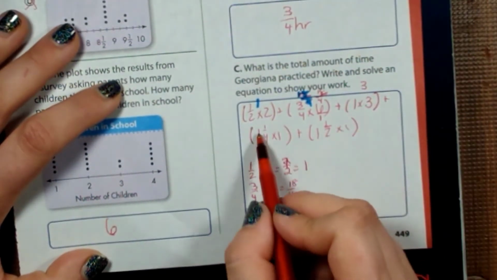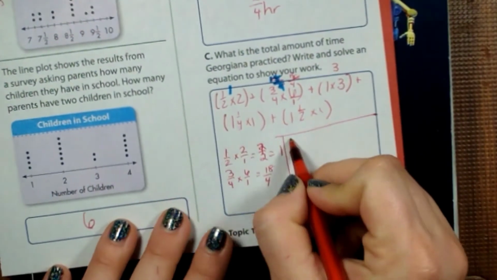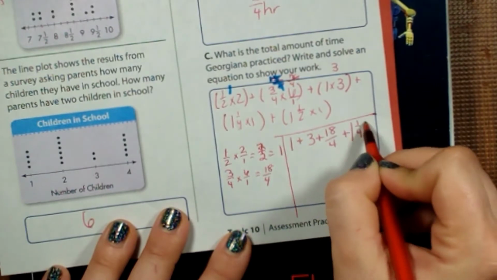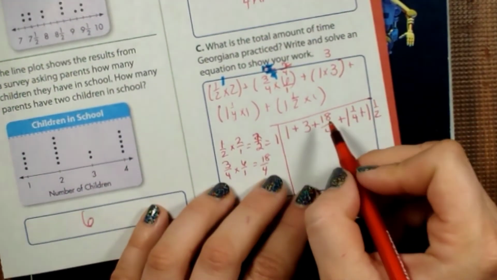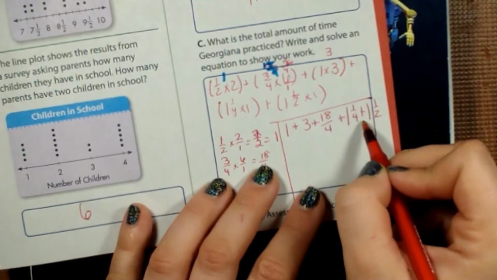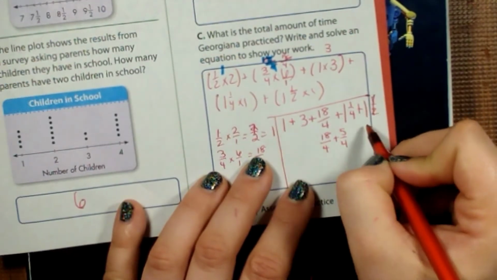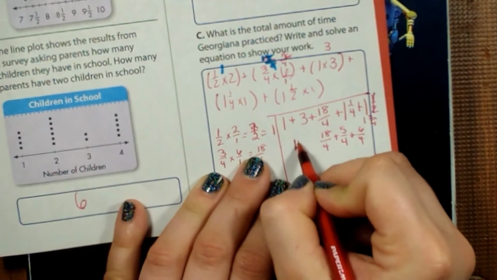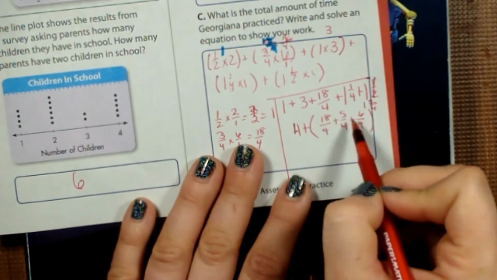1 times 3 is 3, and then we have 1 1/4 and 1 1/2. All right, so we're going to be adding these together, which would be, I'm going to make this box over here, 1 plus 3 plus 18 over 4 plus 1 1/4 plus 1 1/2. I'm actually going to have to probably go to a separate sheet of paper to do this one. So I'm going to change these to improper fractions. So that'll be 5/4, so 18/4 plus 5/4. I'm going to change this to 1 2/4 because that's an equivalent fraction. So that would be 6/4. And then we have 4 plus. Let me do that first. 18 plus 5 is 23, plus 6 is 29.